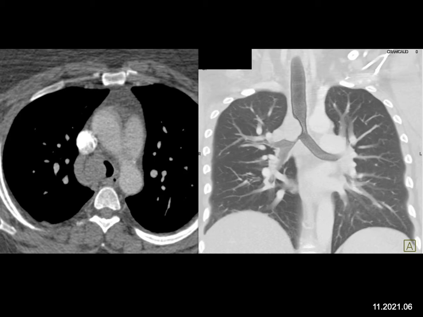Just to remind everybody, and you'll see this on the pearls that come with this case when you look later, when you talk about tracheal filling defects, we talk about primary, we talk about compression, we talk about benign, and we talk about malignant, and we also determine whether something's single or multiple. You think about papillomatosis, that's typically multiple.